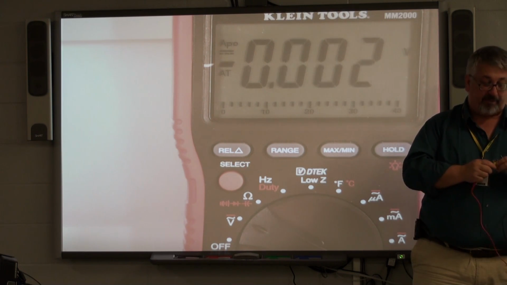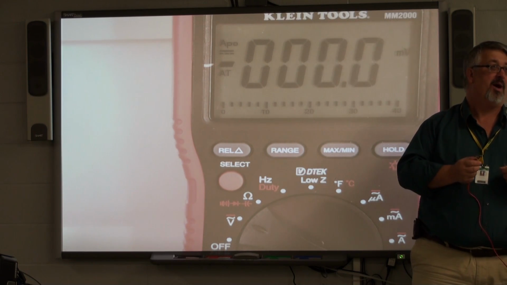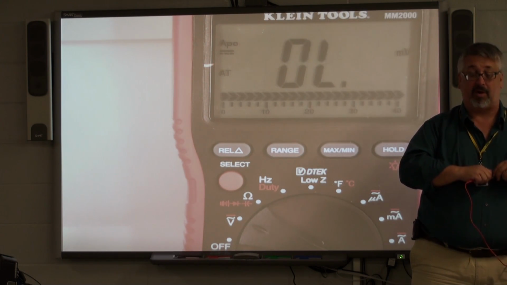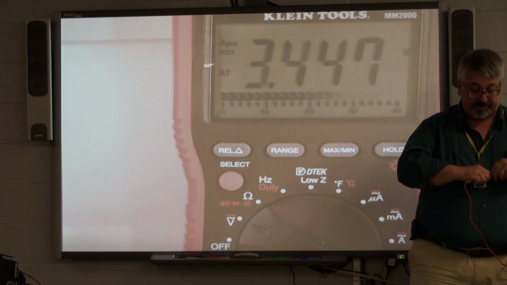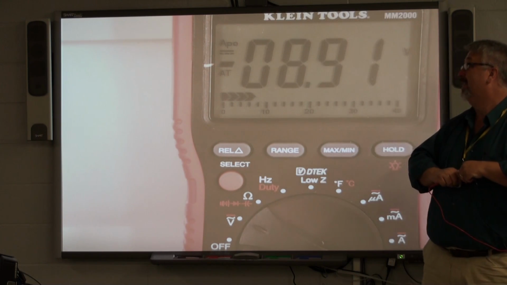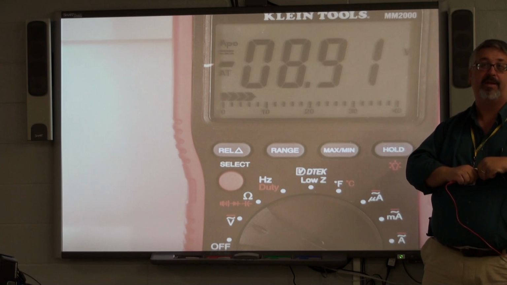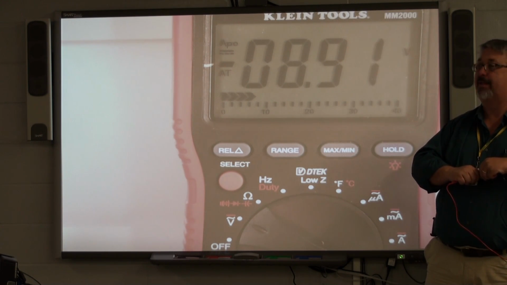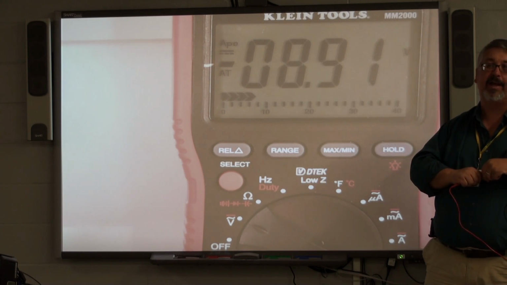And if we're ever concerned or want to know what the positive terminal is and the negative, all we've got to do is put our leads on it. If we can't remember, it's actually marked on the battery. But for some reason we can't remember, we get 8.91, but notice I got a little negative sign to the left of the 8. So that means I've got my black to the positive and my red to the negative.